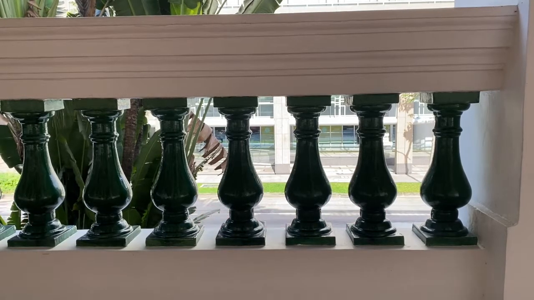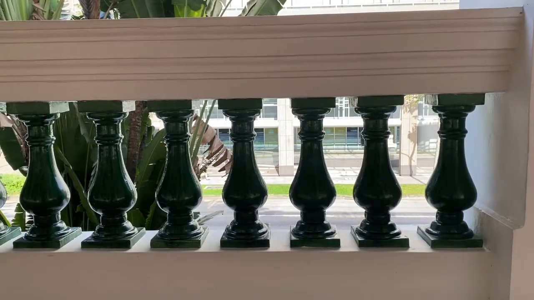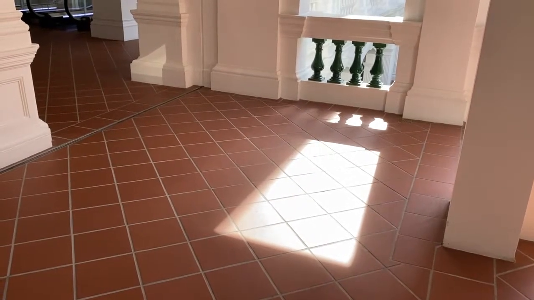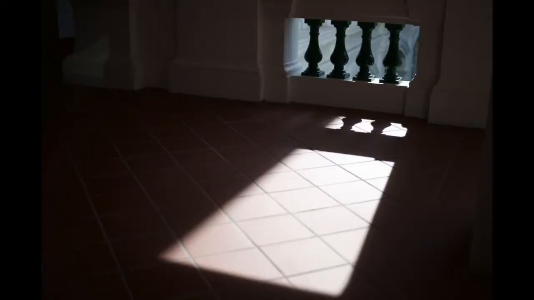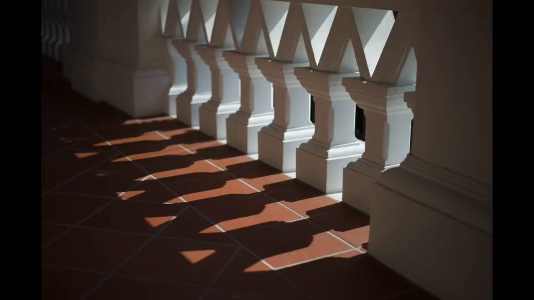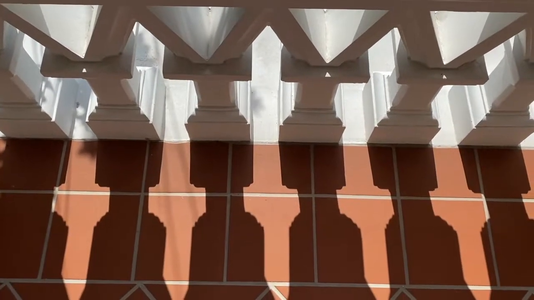Okay, shooting through this. Trying to get those people on the other side sort of walking there. The foreground's going to be a silhouette, so we'll see how that goes. Change the angle here. Just a very graphic image. There we go. Another graphic image. Just explore it a bit. So I'm just exploring different angles. See what I can do.